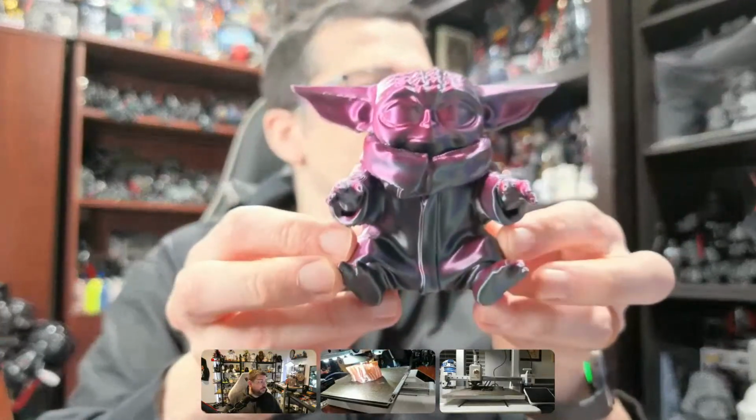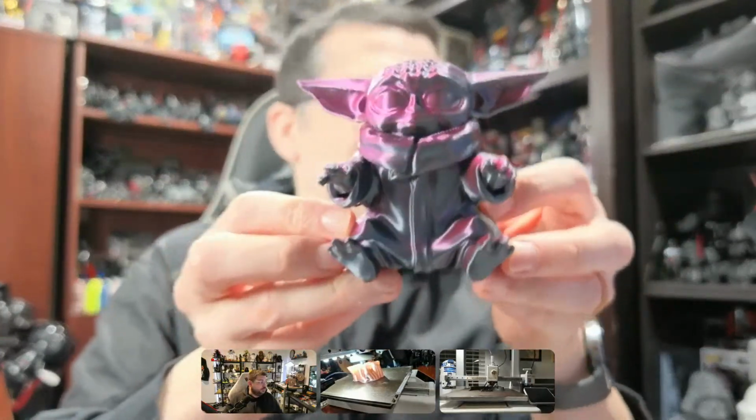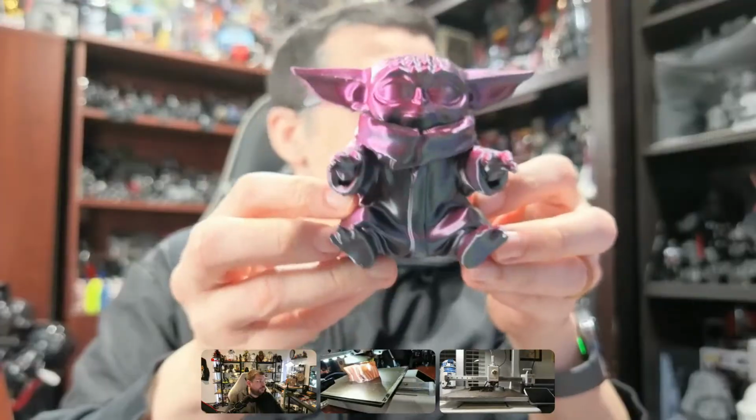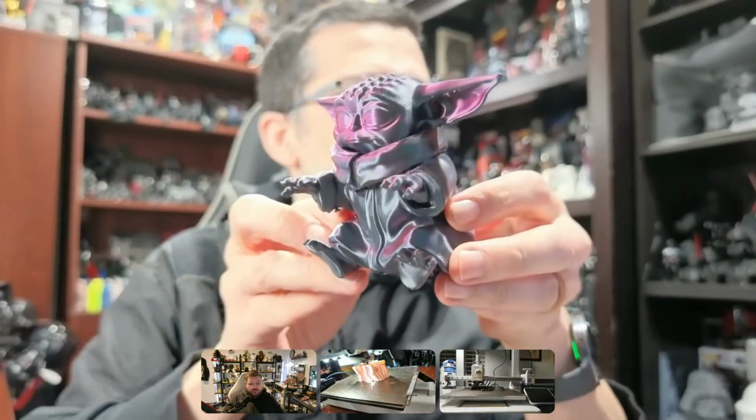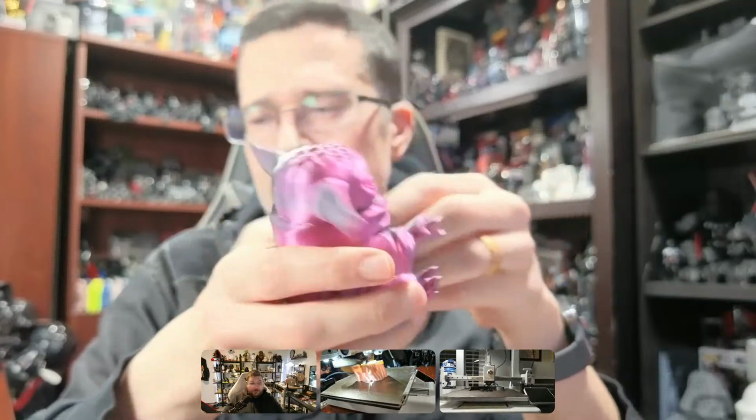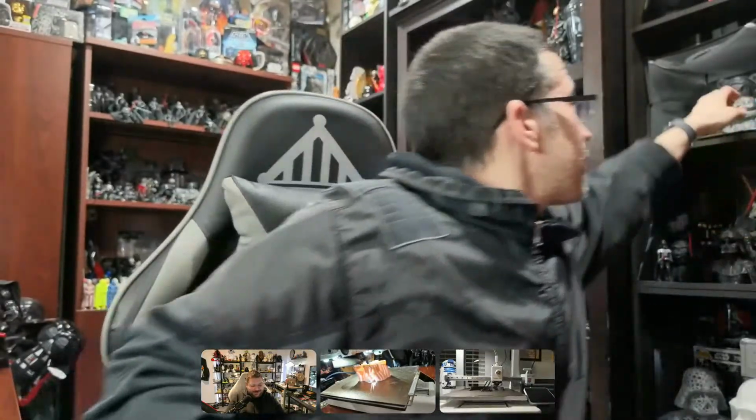Found a sitting Grogu. So I had this one on the printer, so I just printed it with the magenta and black filament. Thought it turned out well. Sometimes I end up with so many Vaders or Yodas that I'm like, do I really want to print another Vader in black? Do I really want to print another Yoda in green? So I like mixing up the filament colors.